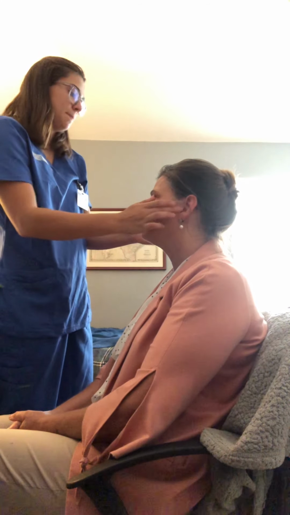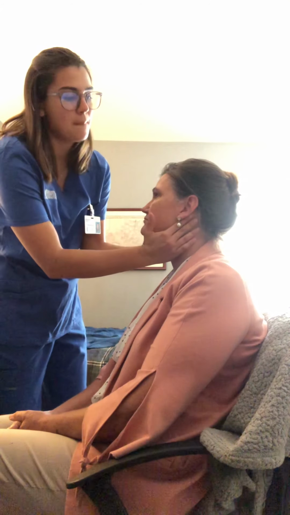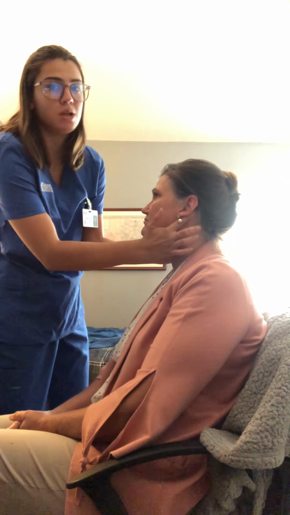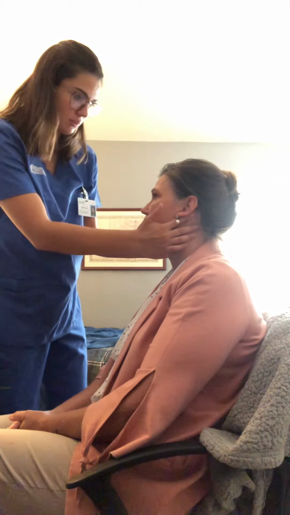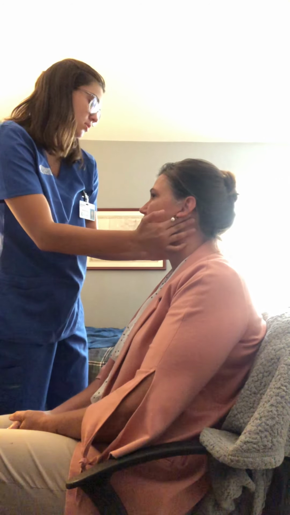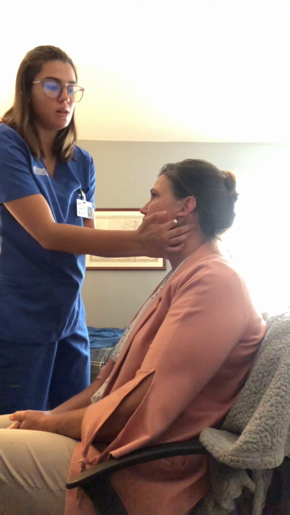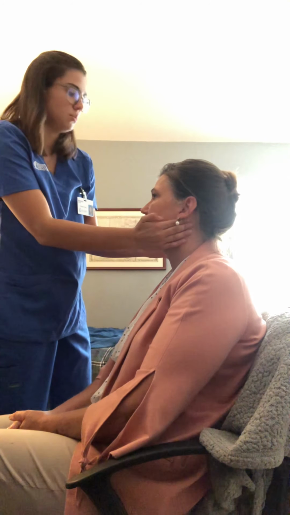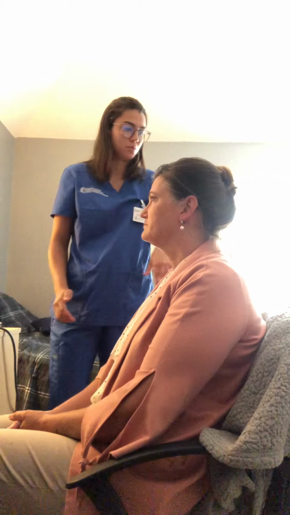Good. Next, I'm going to palpate the mastoid process, which is the bony prominence here behind the ear. Any pain or discomfort? No. Perfect. There's no lumps, no swelling, nothing abnormal. Both look normal and good.